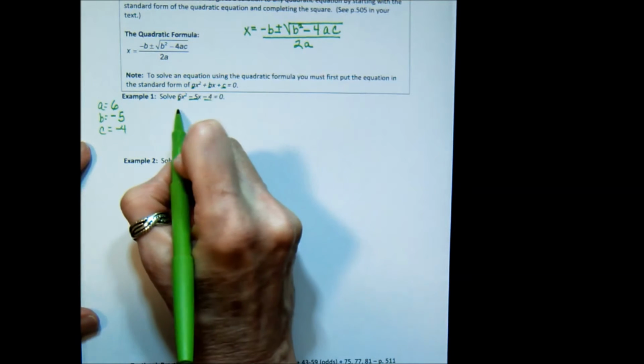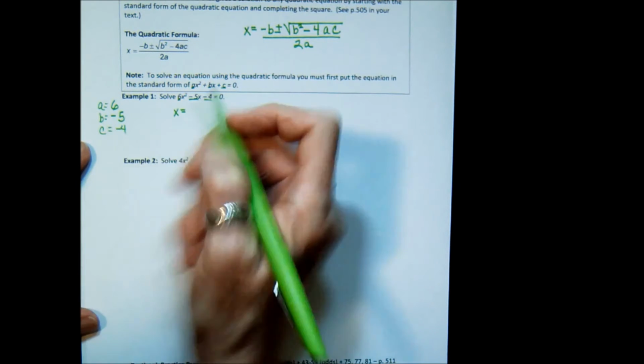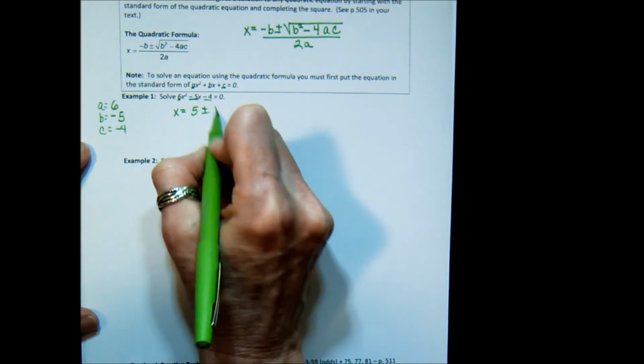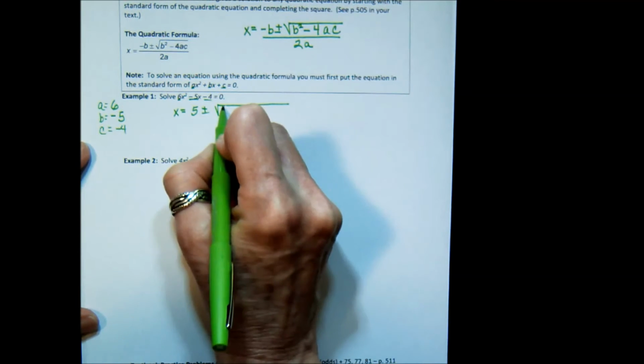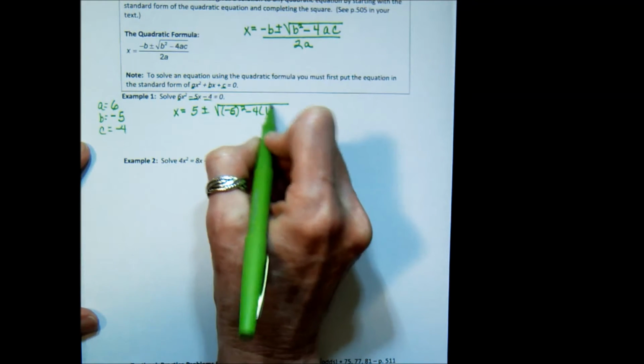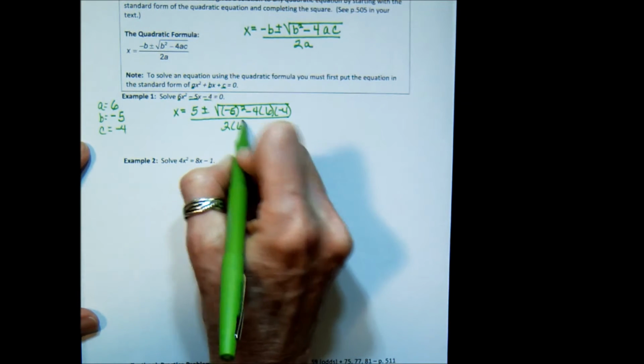Now what you do is you just plug it in. So x equals negative b in the formula means the opposite of what b is. So if it's negative 5, it's positive 5. Plus or minus the square root of b squared minus 4ac all over 2a.